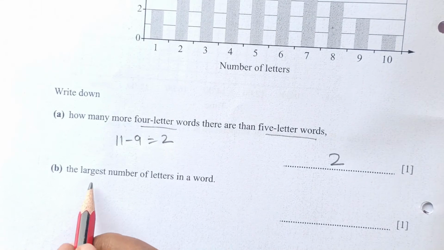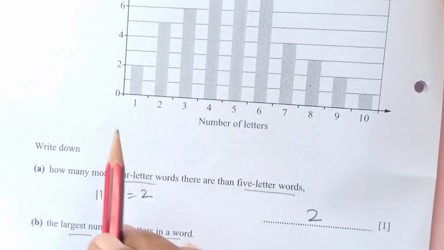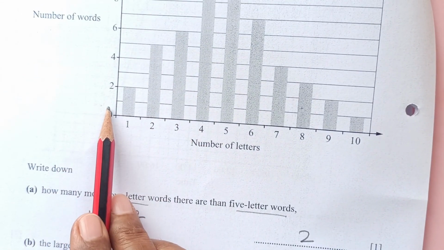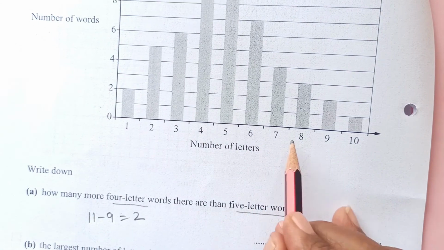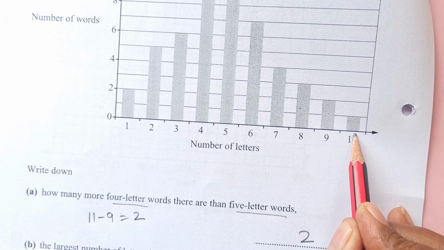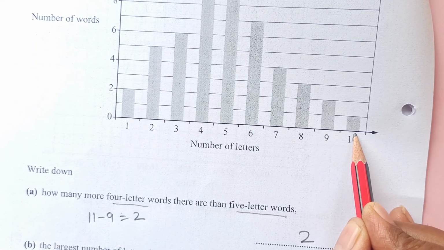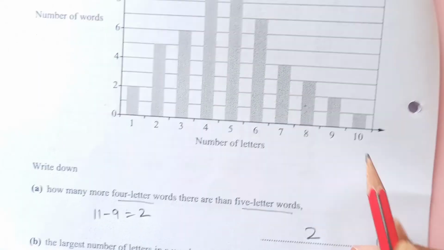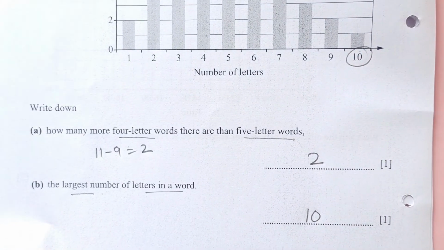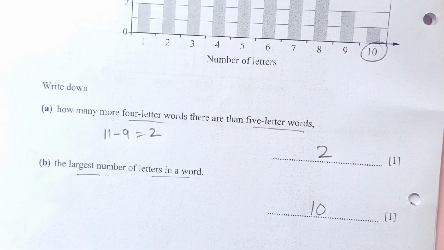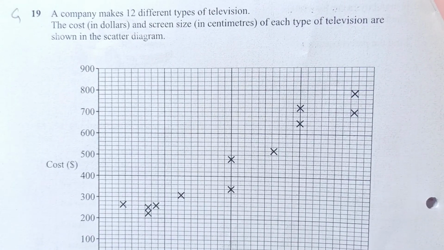The largest number of letters in a word. So this is number of words, and the largest number of letters is 10. Yeah, that is 10, because this is the largest number of letters in there. So here is another question from scatter graph.